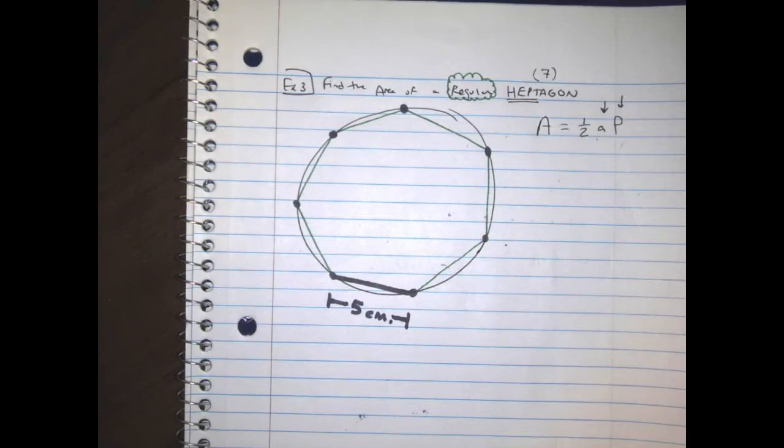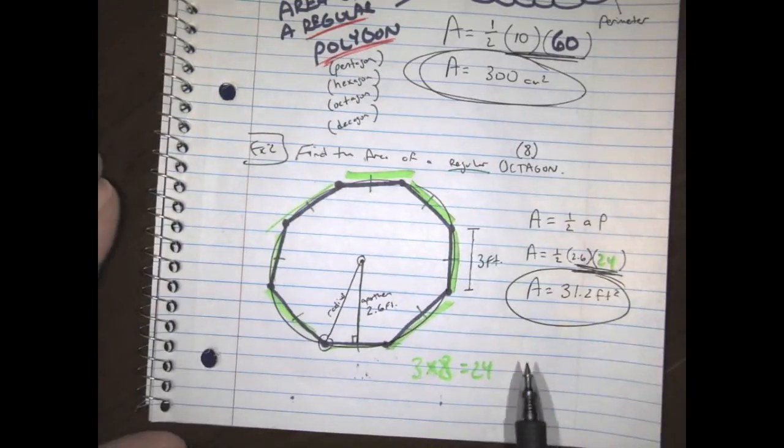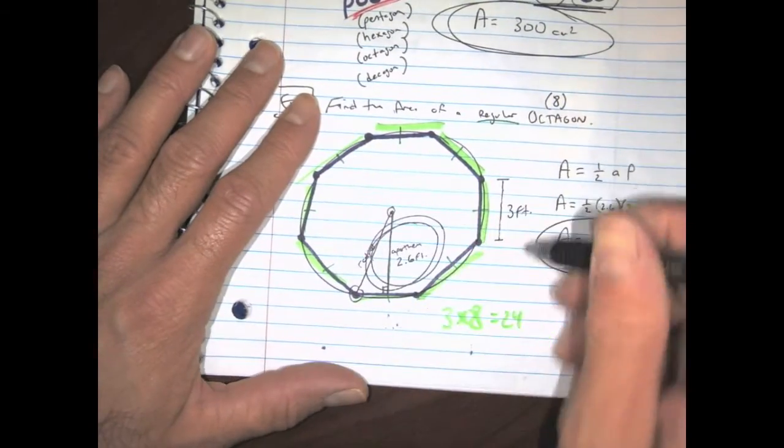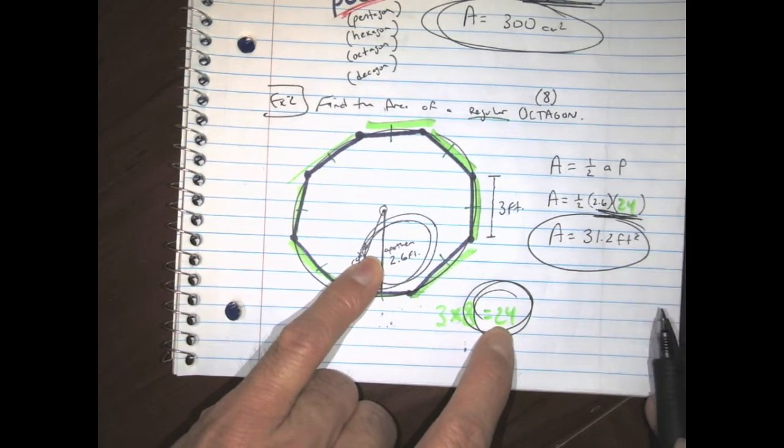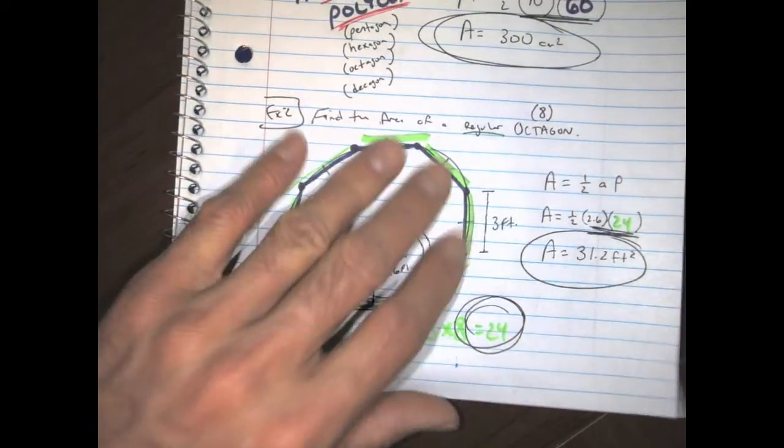I'm not going to give you the apothem. I mean, it's not like the last question, folks. Flip the sheet. Come on. Last question, I gave you the apothem, and practically I gave you the perimeter. If you have the apothem and the perimeter, you're done with the problem. You can find the area.